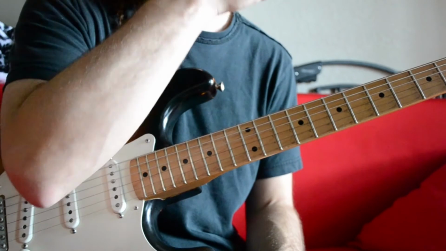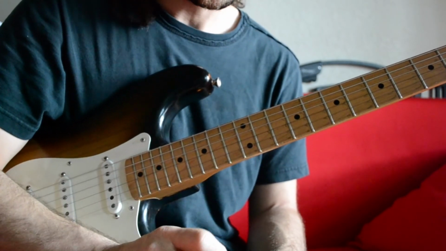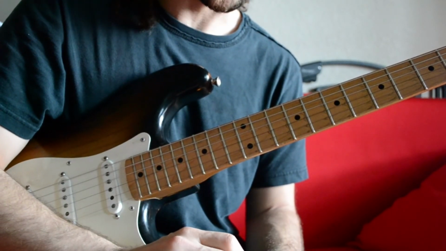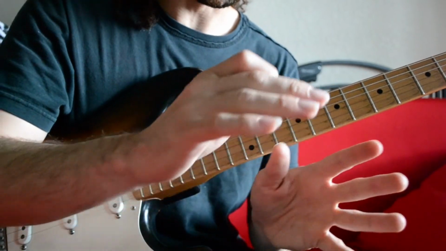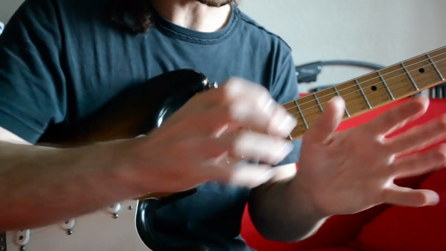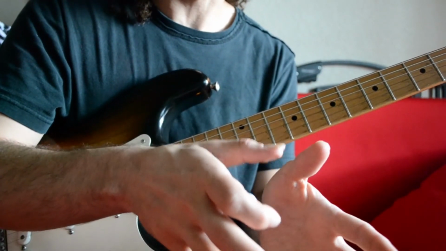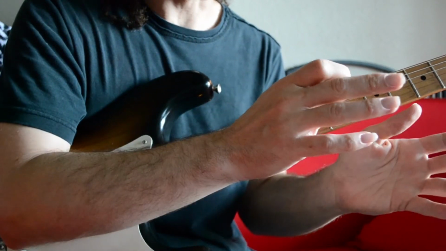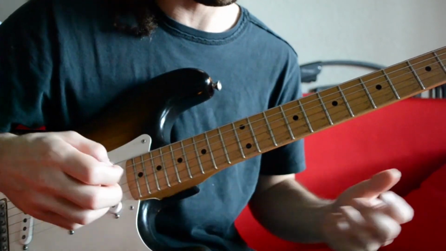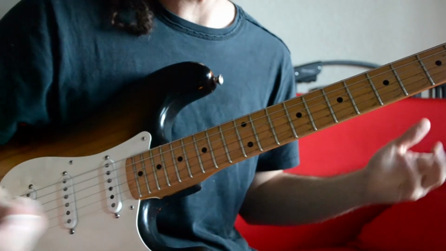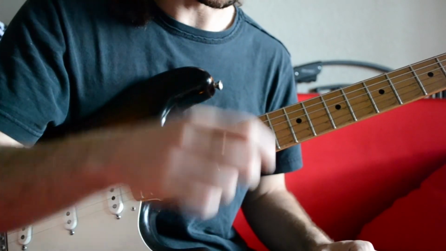My technique, what I do, which I'll probably eventually talk about at some point, is I just kind of do everything, but I don't do one thing really well. I can alternate pick, I can do hybrid picking, I can do economy picking, but I'm not really great at any of those things. I kind of do all of them to hopefully sound like what I want to sound. So maybe I'll talk about that a little bit in the future.